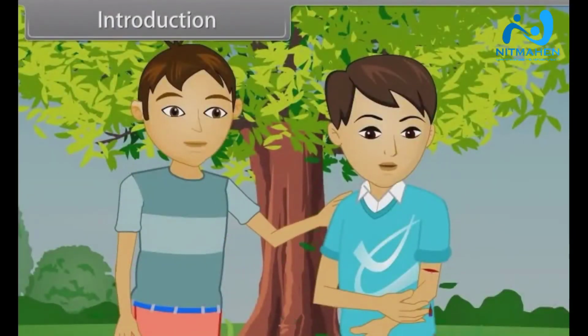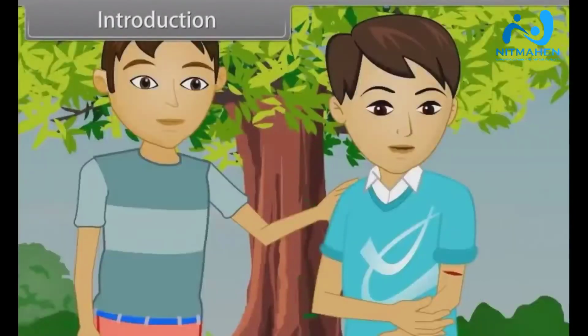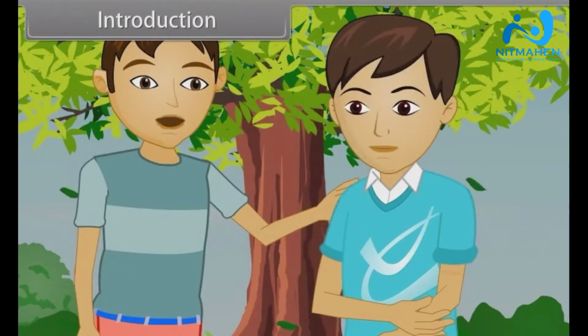Oh, it's paining. Aryan, see, a layer is formed over the injury and bleeding also stops. How does it occur? Yes, our body has its own mechanism to act on injuries, and it forms a layer of protein over the damaged area which prevents the loss of blood. Wow, it's quite interesting. Will you tell me more about it?